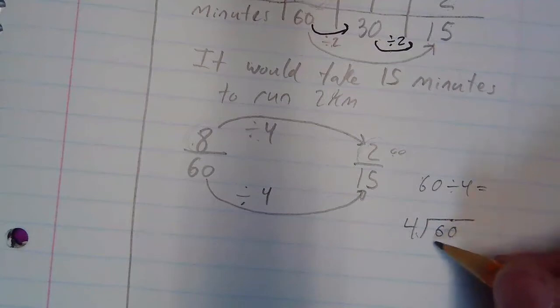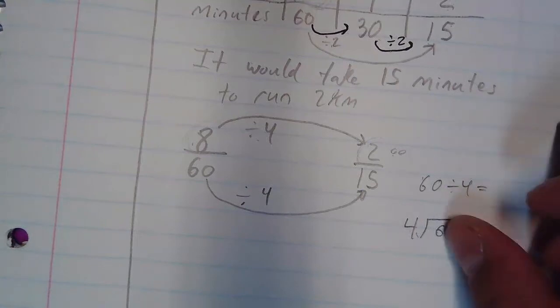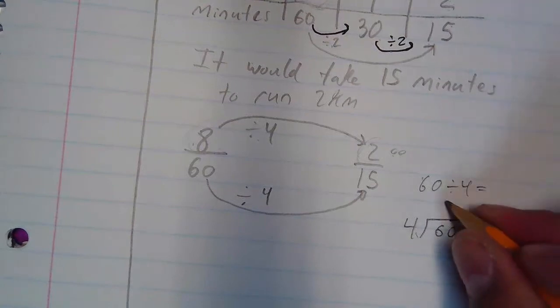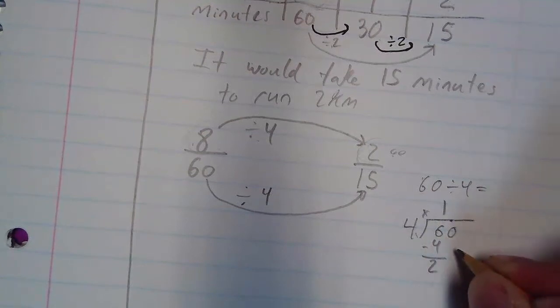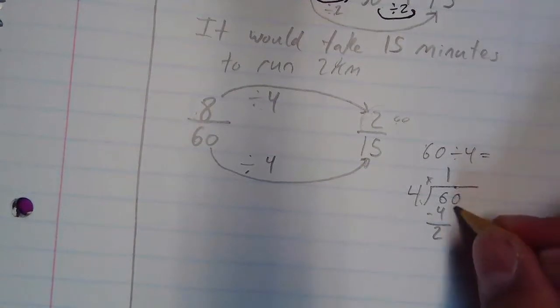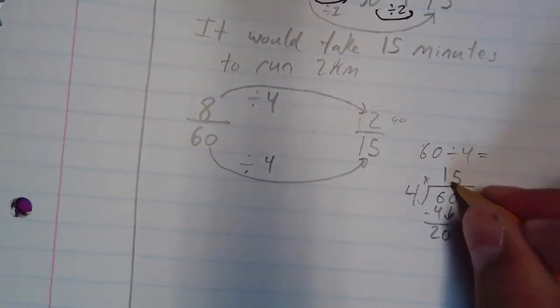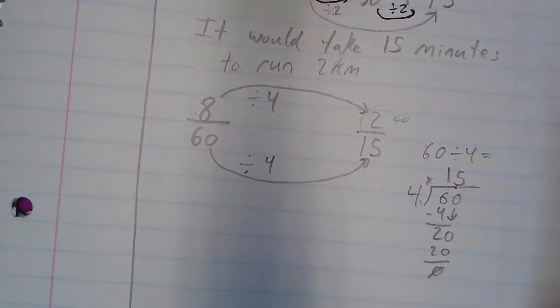The question is, if you have 60 books available, how many groups of 4 can you make from those 60? All right, you go one digit at a time. How many groups of 4 can you make from 6? 1. 4 times 1 is 4. Subtract. You have 2 left. You don't have enough to make another group. So you bring down the 0. How many groups of 4 can you make from 20? And that's where I got 15.